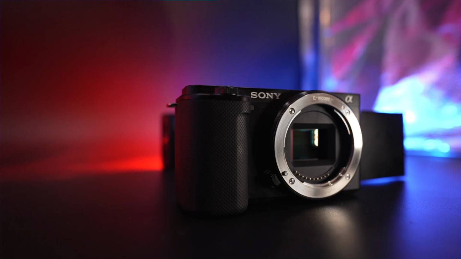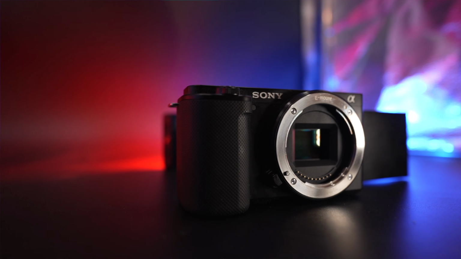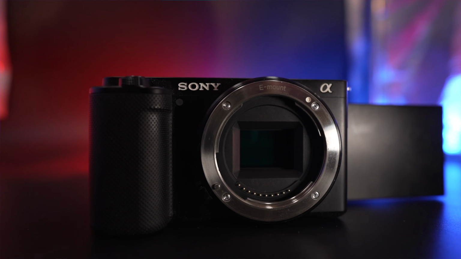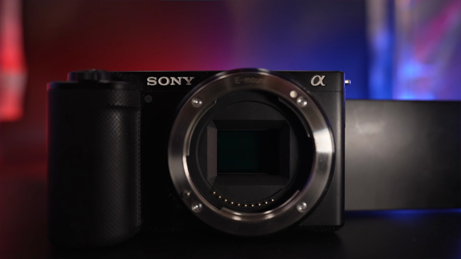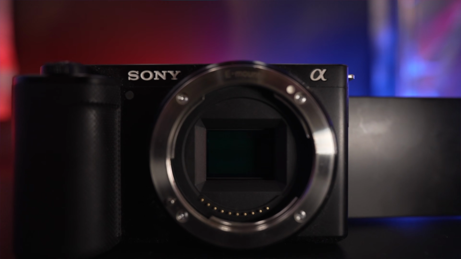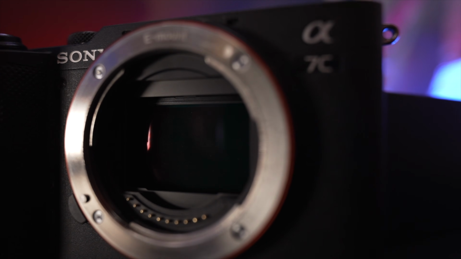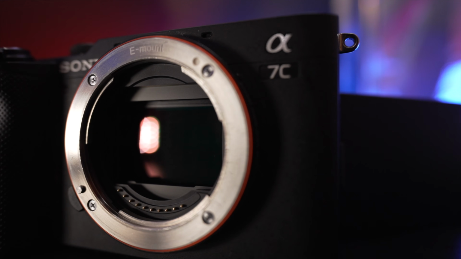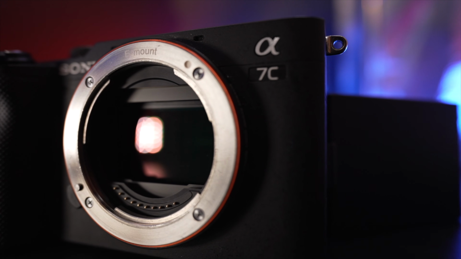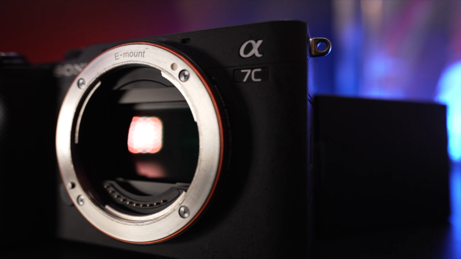And with that said, let's begin by talking core features. The ZV-E10 has a 24.2 megapixel APS-C sized crop sensor, which delivers 4K video oversampled down from 6K at up to 30 frames per second and 1080p video at up to 120 frames per second. The A7c has a number of similarities: 24.2 megapixels, the same frame rates, the same oversampled 4K. But critically, this is a full frame sensor in a small package, which has a total light gathering surface area more than twice the size of what you get with a crop sensor.